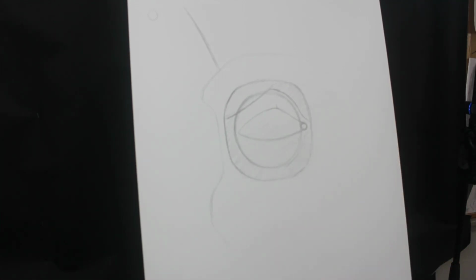And then one other way to think about achieving likeness in eyes is how much of the iris and pupil are you seeing? Some people naturally look more like this. Some people more naturally look like this.